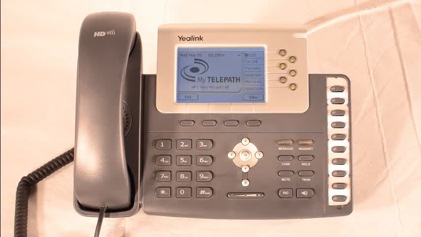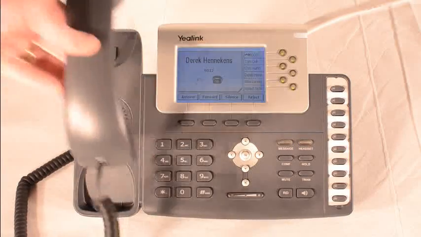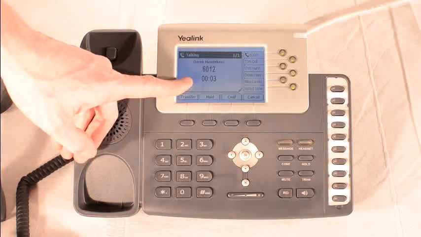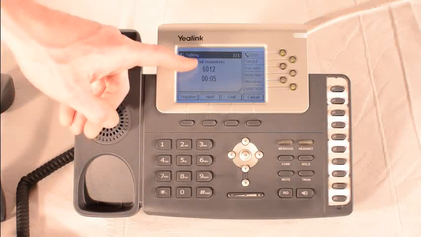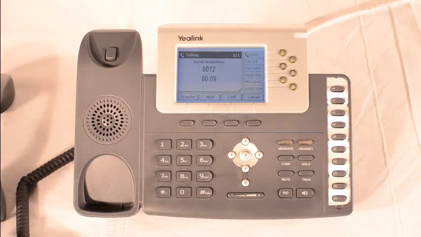Missed it. Here we'll answer the call. And while the call is active, you'll see a counter counting the duration of the call. You also have caller ID displaying the name and the number of the caller.